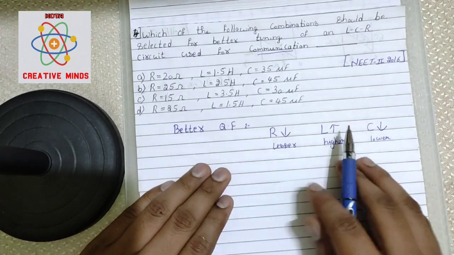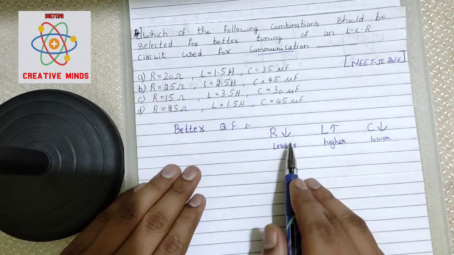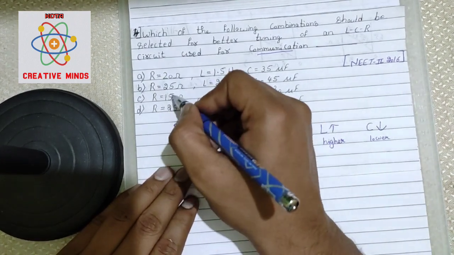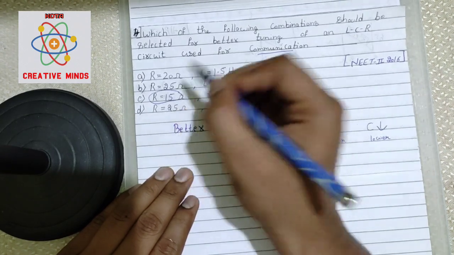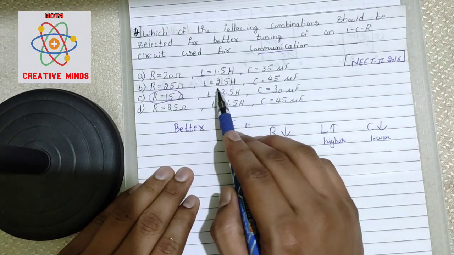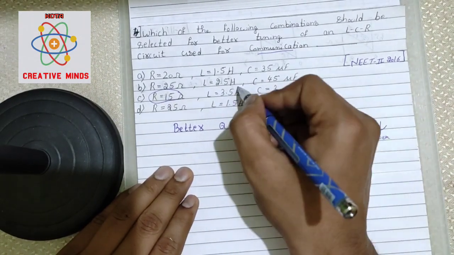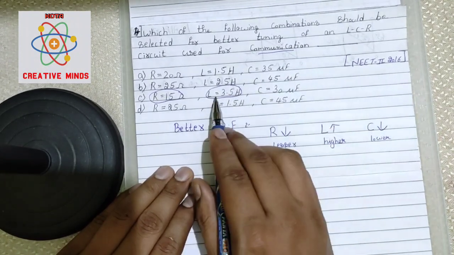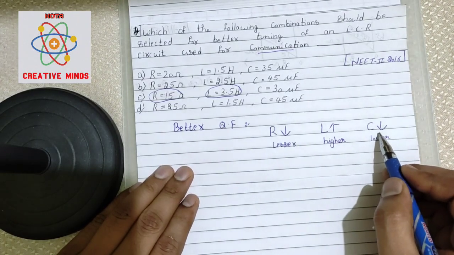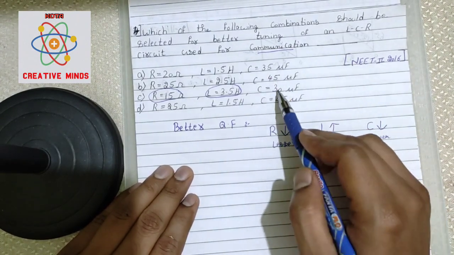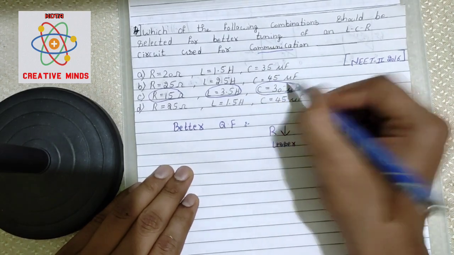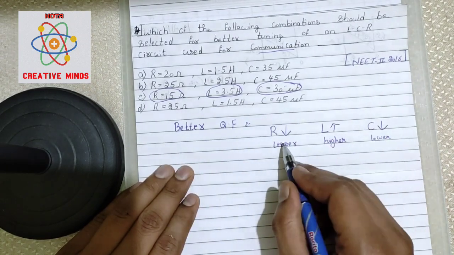Now check in the options which has the least resistance. Option A, no. B, C. Okay, C has 15, so C has the least resistance. Now check which has the highest inductance. This is 1.5, 2.5, 3.5, 1.5. So again, in option 3, the inductance is highest. Then check which has the least capacitance. This is 35, this is 45, this is 30, and again 45. So among these 4, 30 is the least. See, option C satisfies all 3 conditions.